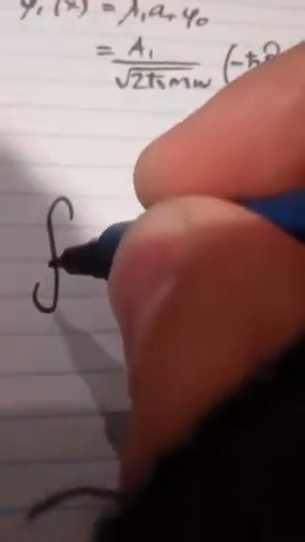Okay, let's do this. So, normalizing, if you remember, is we do the integral from minus infinity to infinity of psi 1, the modulus of that squared, dx. So all we have to do now is, we know what psi 1 is. Psi 1 is this, and then we expanded it to this. So all we have to do is integrate this. That's all we have to do.